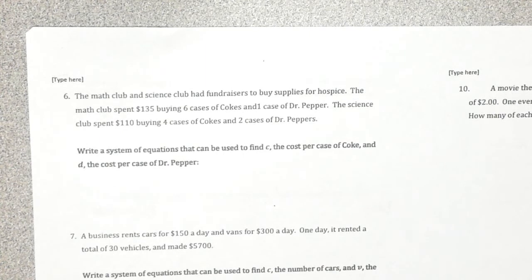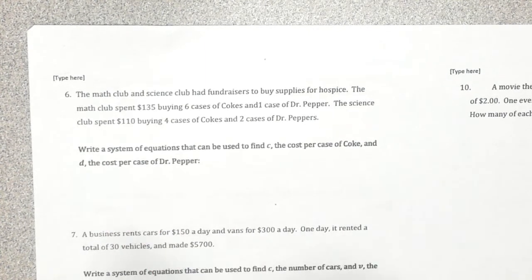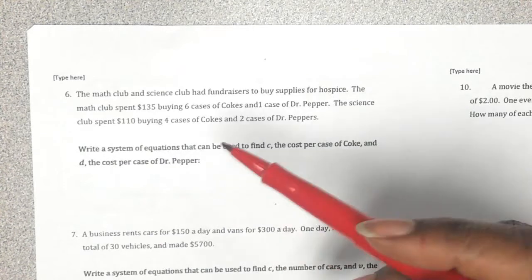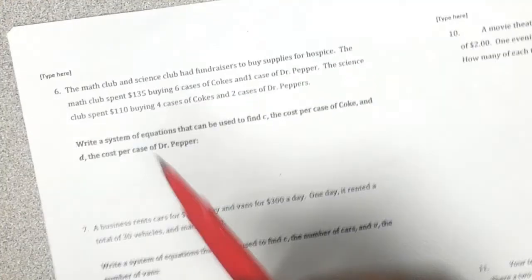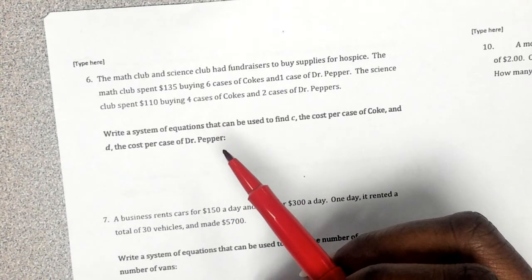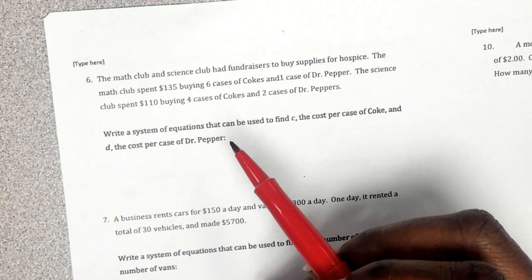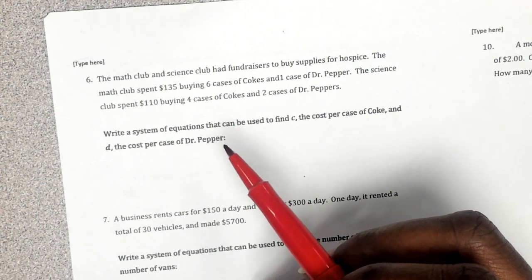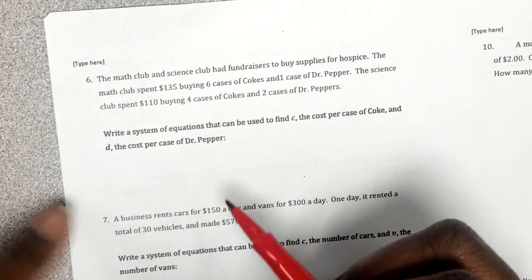Pepper. So all they want you to do is write the 2 equations. You don't have to solve them. Like for this whole side, 6, 7, 8, and 9, you don't have to solve it. So this one here, if you're thinking about what 2 things are they buying or selling or growing or breeding or something, you guys have to keep, there's a pattern that go with these. There's a pattern. Hopefully you're recognizing it.